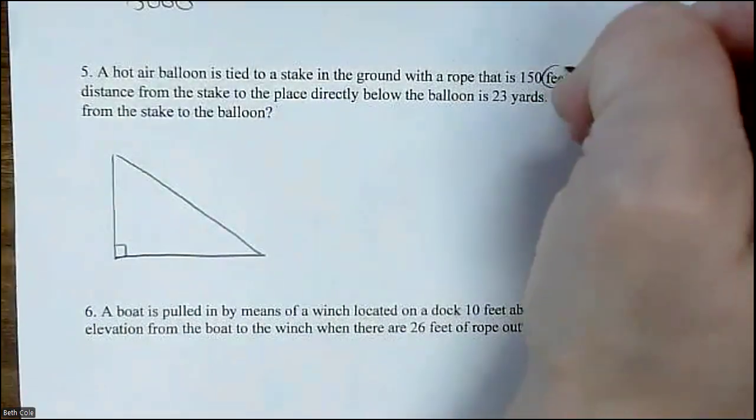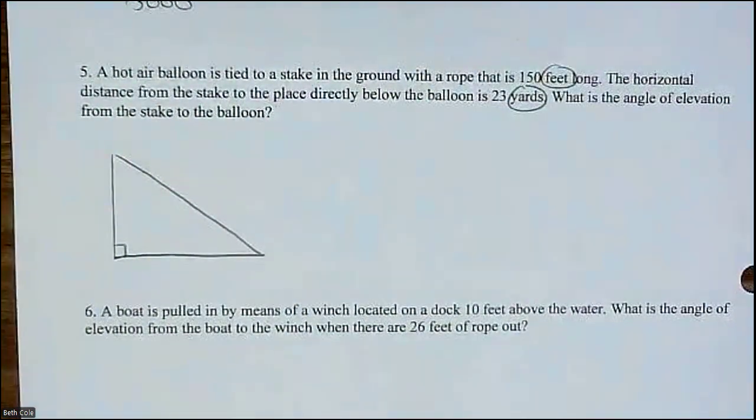You have feet and you have yards. Now, listen, it doesn't matter if you change them both to feet or change them both to yards. Makes no difference, but they have to be the same. The reason it doesn't matter is your units for the final answer aren't going to be feet or yards. They're going to be degrees. Okay. Do you want to change to feet or do you want to change to yards?